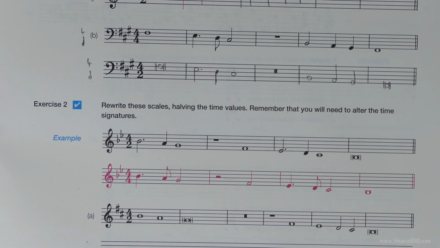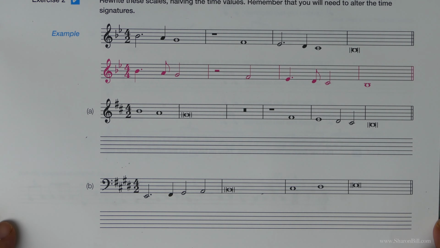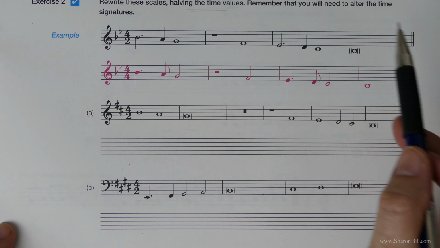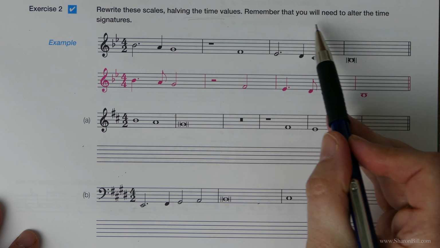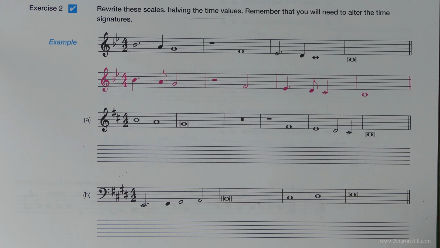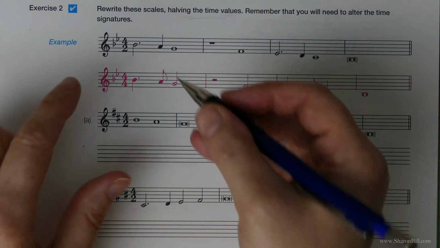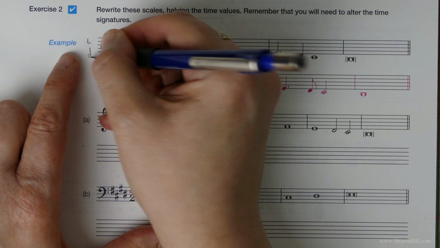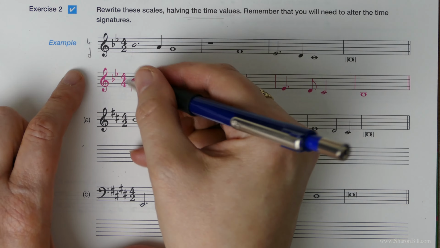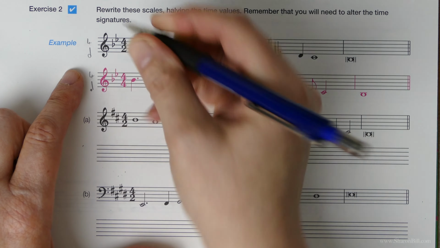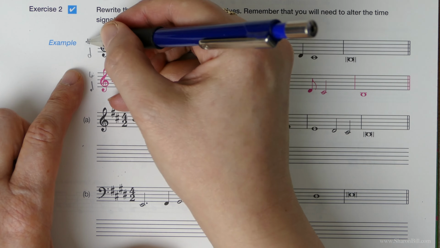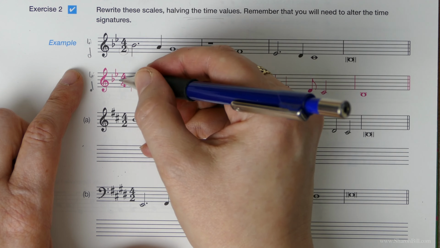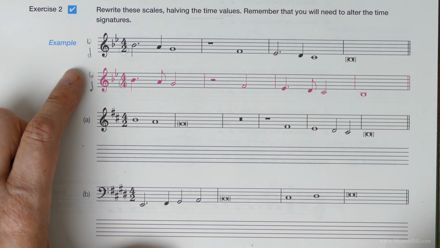There we go. So in exercise 2 we're going to halve the time values, but this time they've also asked us we need to alter the time signature as well. We've got to do a bit of thinking there as well. And so you can see how it goes when you're halving. We've gone from 4 minim beats, 4 half notes, to 4 crotchet beats. We never alter the top note, so we need to stay in quadruple time each time. It's the bottom note that changes, the unit value changes.